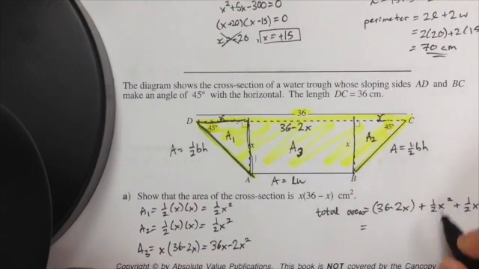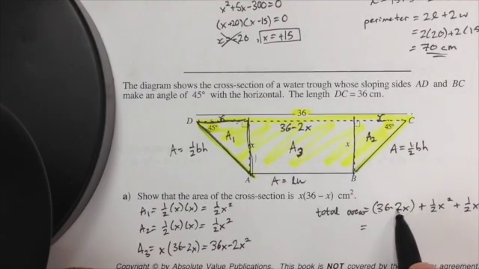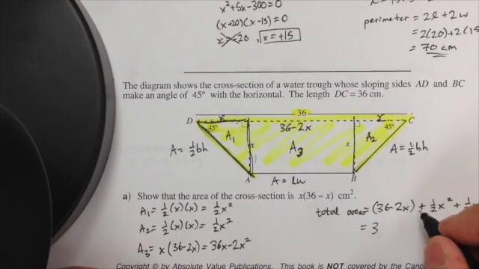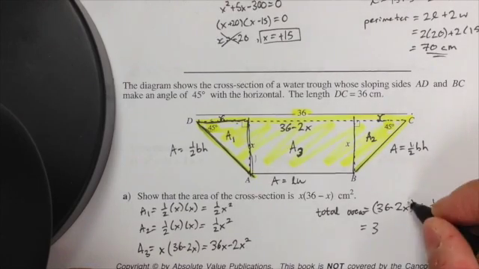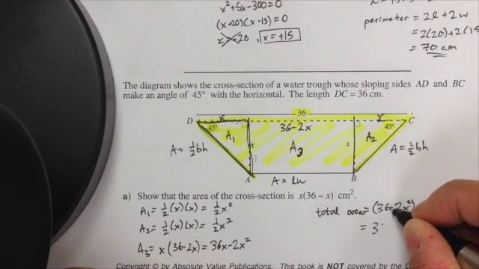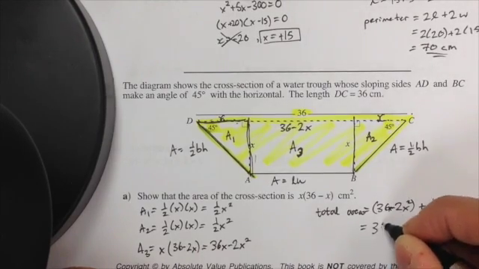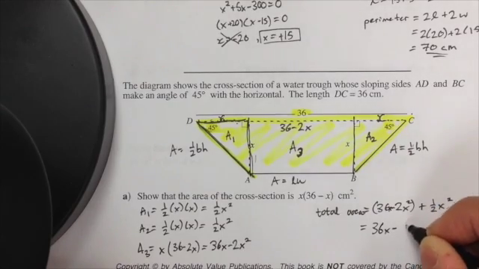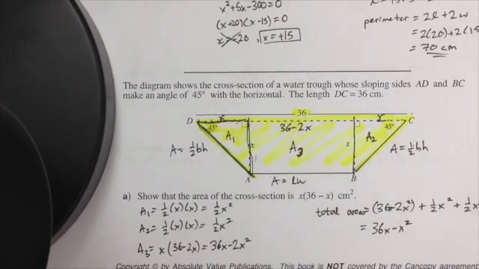So then if I add -2 plus 1/2 plus 1/2, then what I'm going to be left with, 36, oh sorry, this is 2x squared. What I'm going to be left with, and this is x. So what I'm going to be left with is 36x minus x squared.